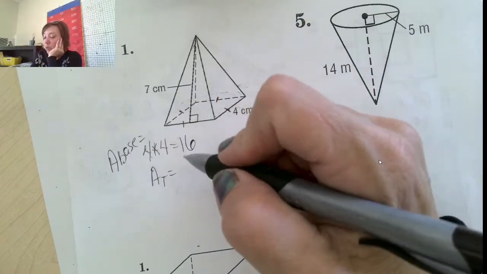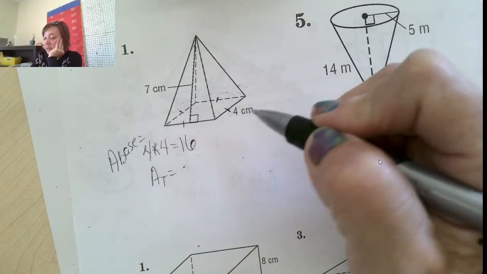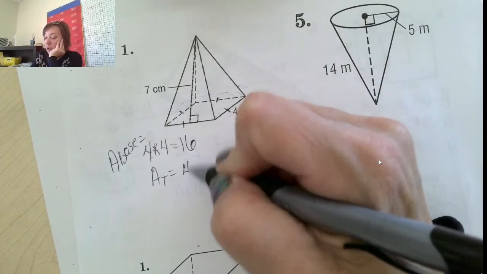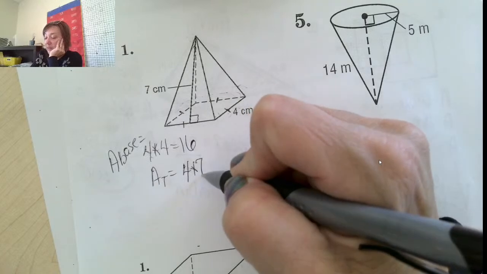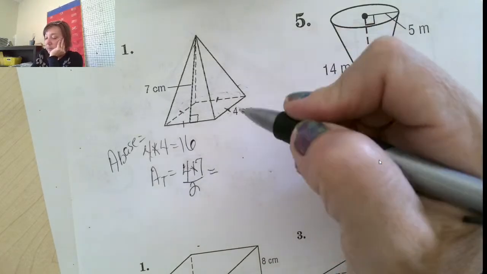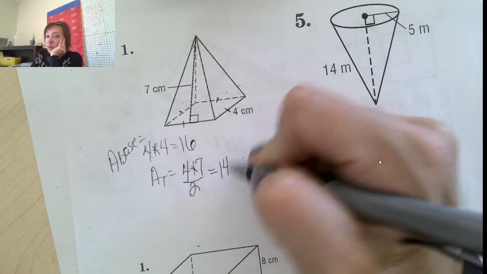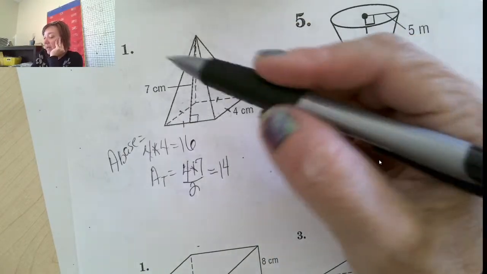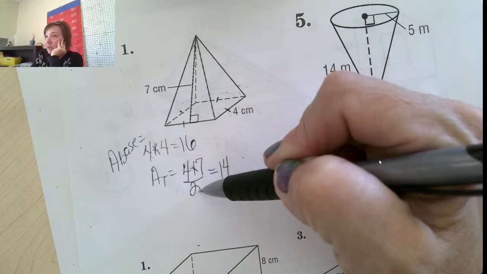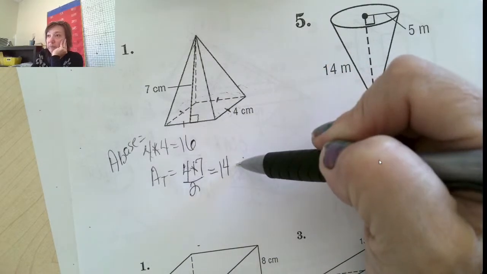So base is 4, height is 7, divided by 2 gives us 14. This is the way I did that: I did 4 divided by 2 in my head, which gives me 2, and then 2 times 7 is 14. Does that make sense?